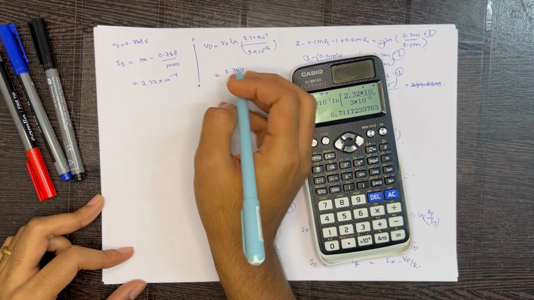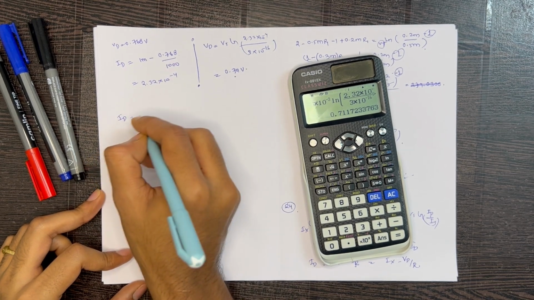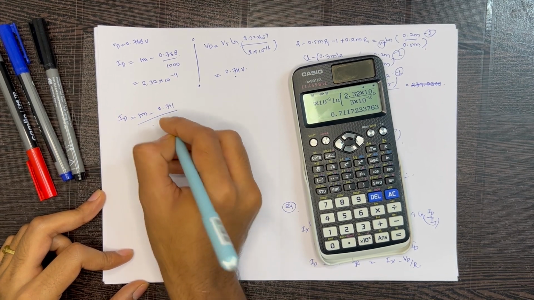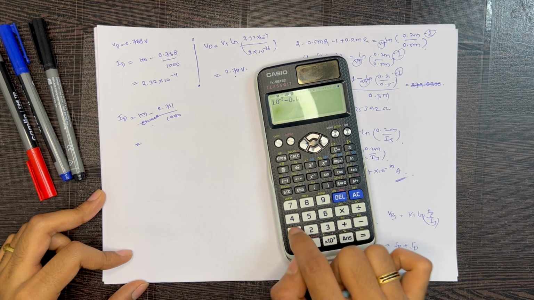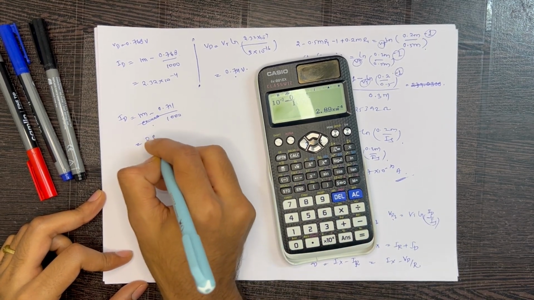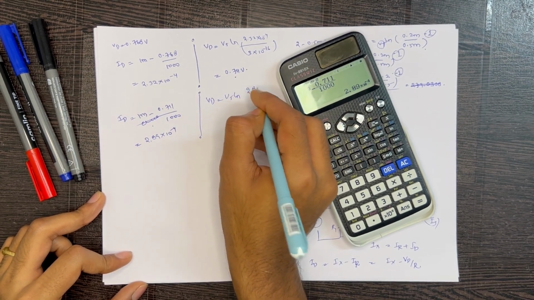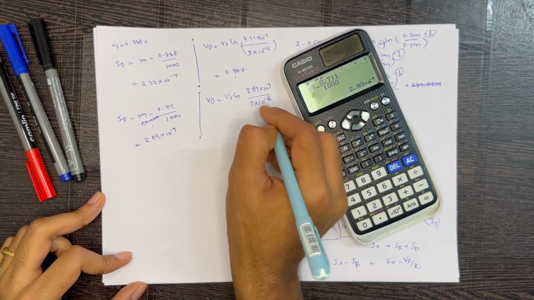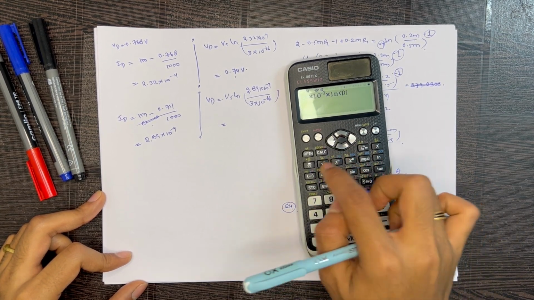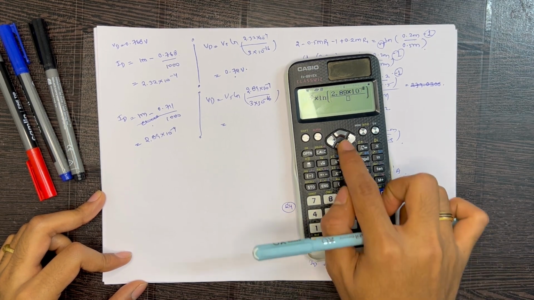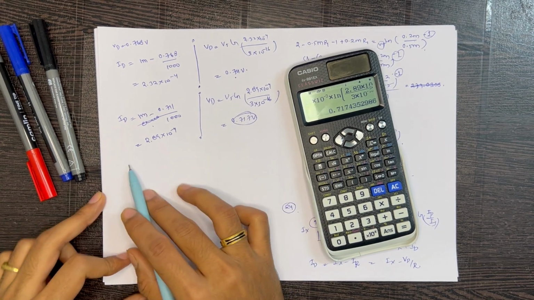Usually we'll do more iterations to get a saturated value. Using this Vd as the new value, we'll calculate the new Id: 10 power minus 3 minus 0.711 by 1000, which is 2.89 into 10 power minus 4. And Vd equals Vt ln 2.89 into 10 power minus 4 by 3 into 10 power minus 16. The new Vd is 0.717. Using the newly calculated Vd value, we will calculate new Id values.